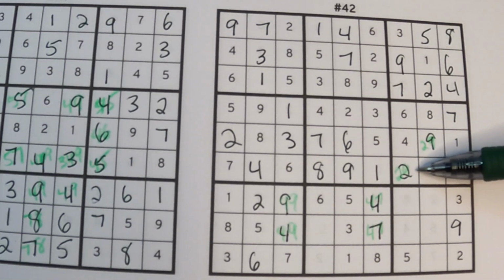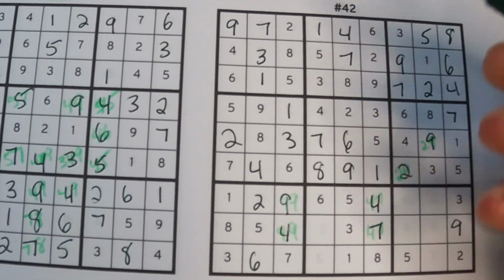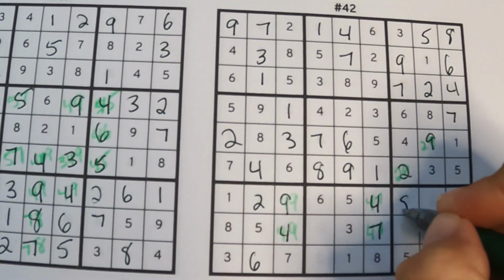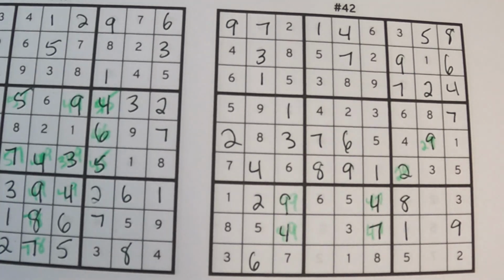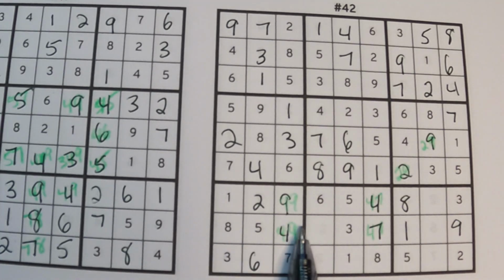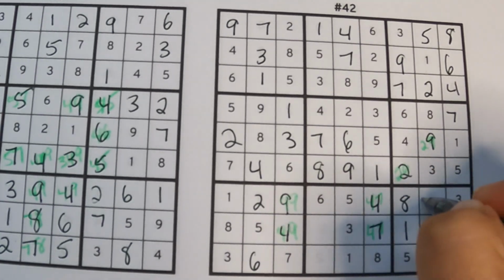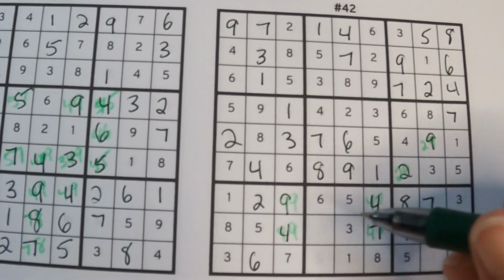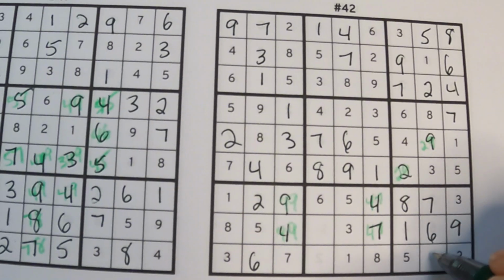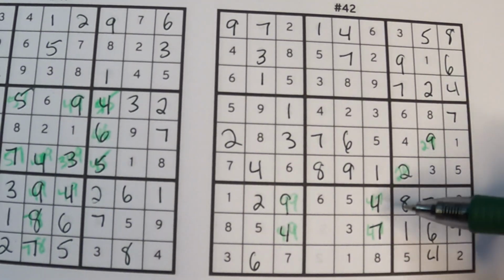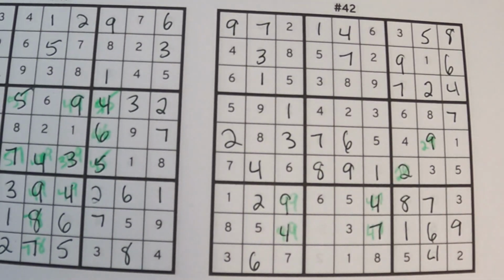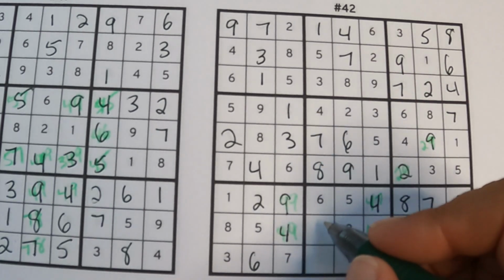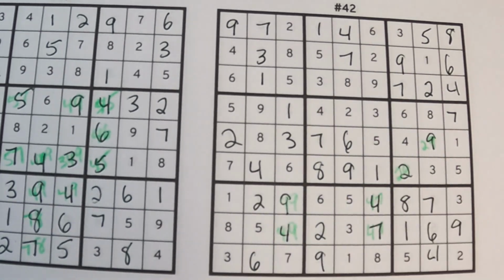For this column now, we're missing 1 and 8. We've got a 1 here, so 8, 1. For this row, we're missing a 7. For this box, we're missing 4 and 6. We've got a 4 here, so 6, 4. And for this box, we're missing 2 and 9. We've got a 9 here, so 2 and 9.